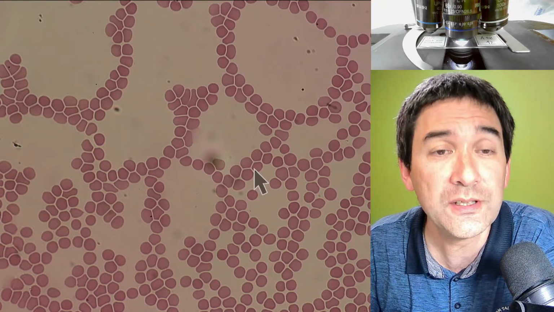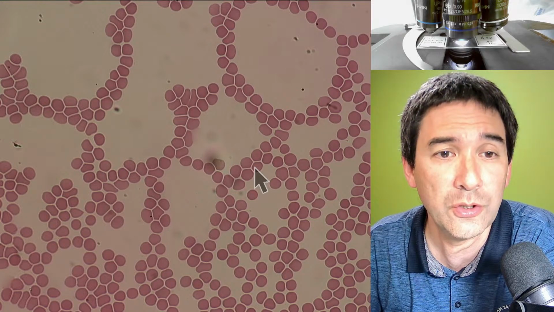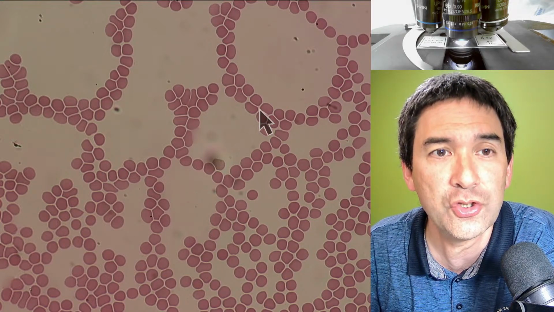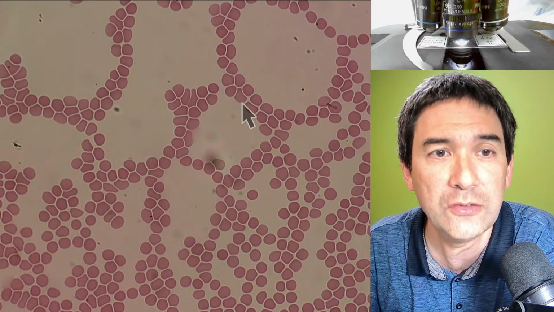And there's another thing that I would like to show you here on this permanent slide, and that is, look at how the red blood cells are arranged. You see they're a little bit pattern-like. They're kind of ring-shaped over here. There are some empty spaces in between here.